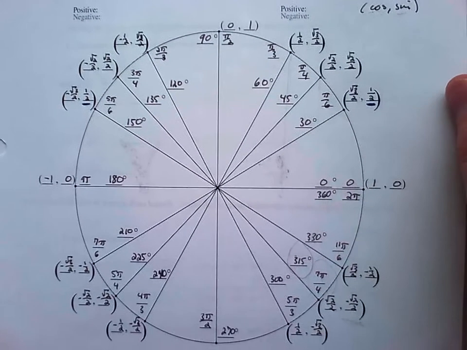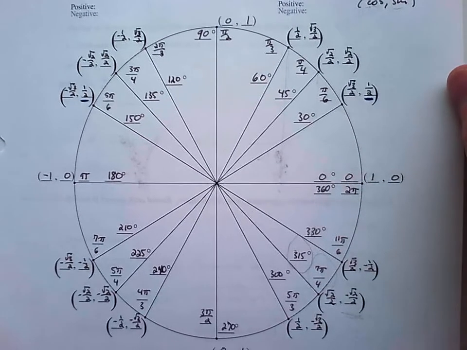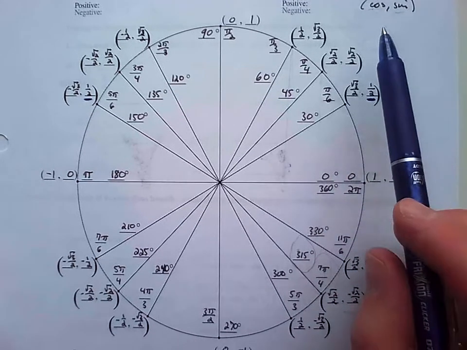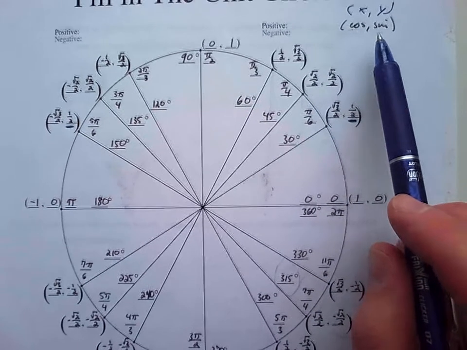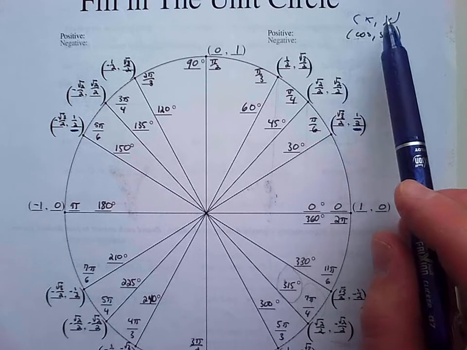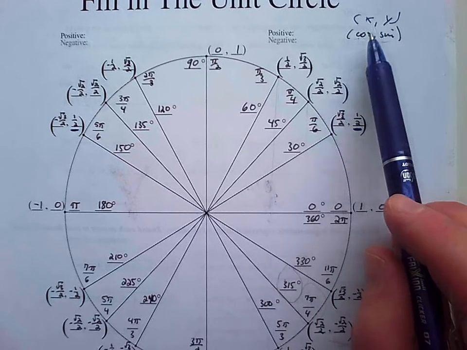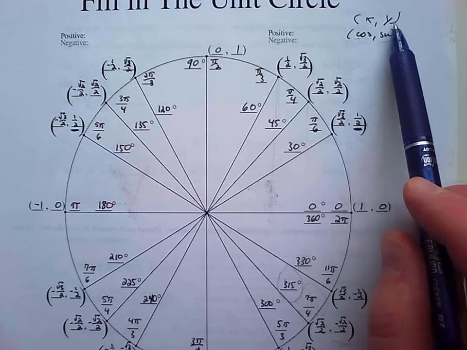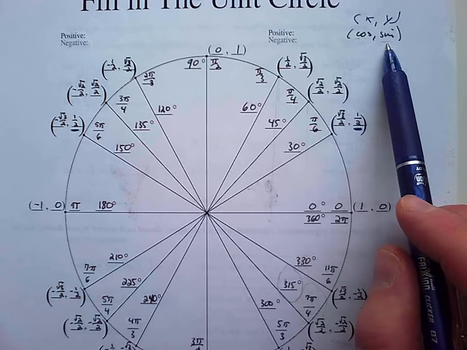Here is our unit circle. Now, keep in mind that the coordinates on the unit circle we can think of as x and y values, and the x value corresponds to the cosine, and the y value corresponds to the sine.